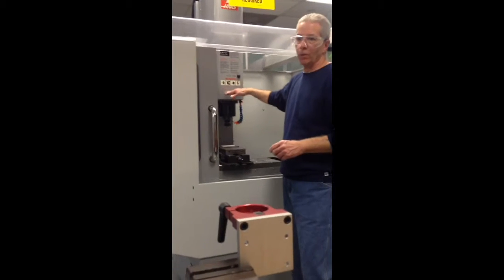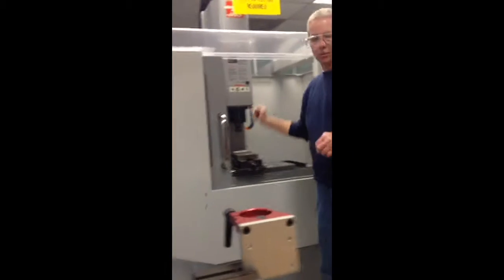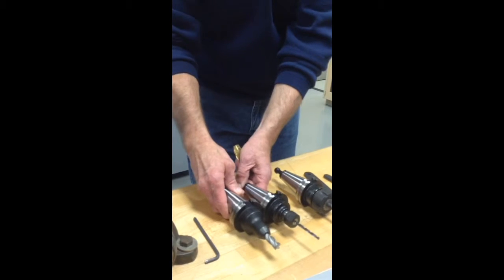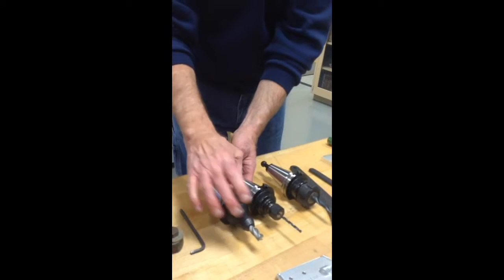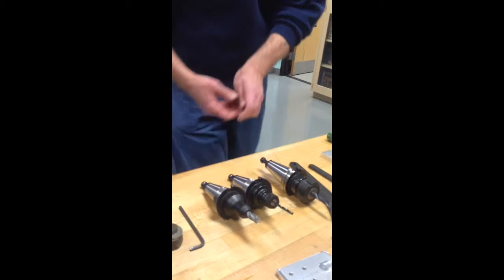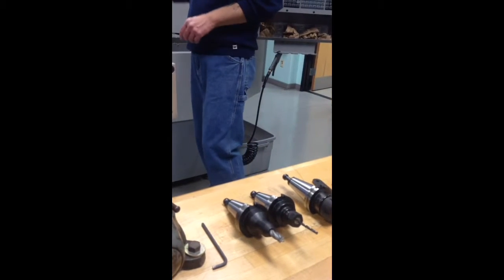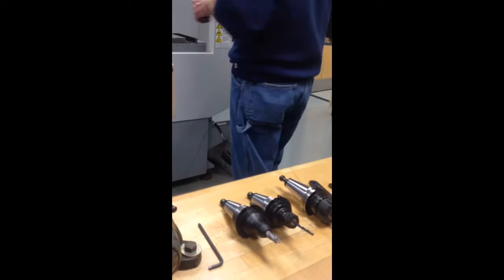That's my Z home position, so I have to tell it the length of the tool. The length of the tool is from the back of that flange to that tip. So for each tool, you have a different length, because they all vary, as you can see there. To do that, you bring the vise underneath the tool, and you come down with your manual.